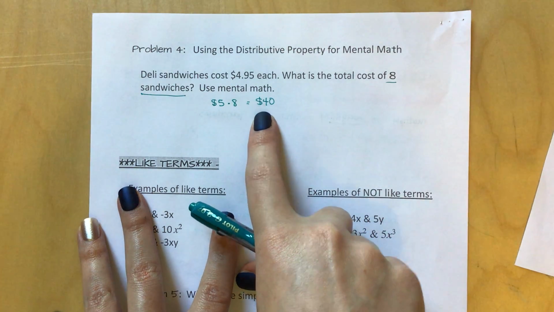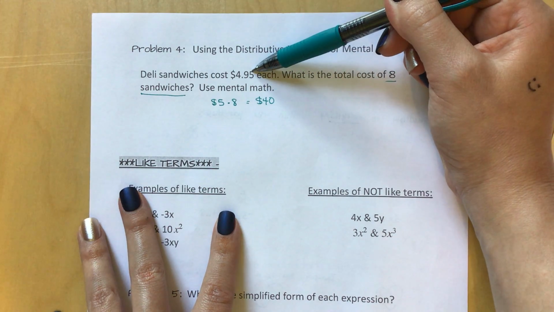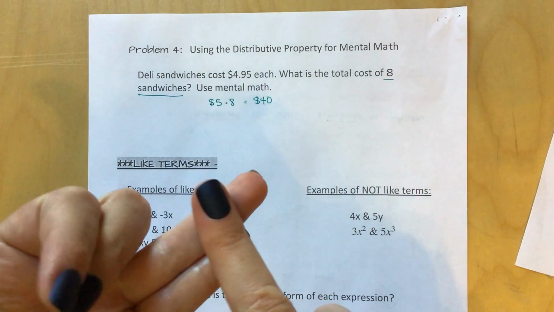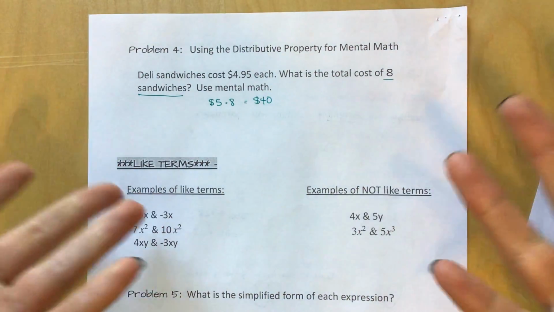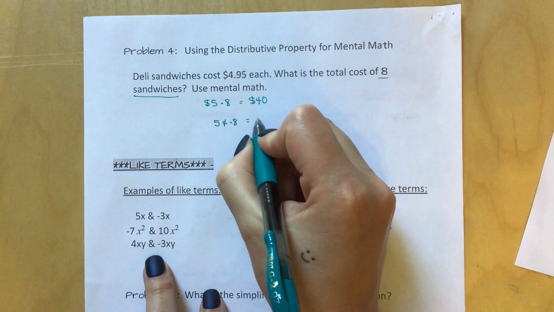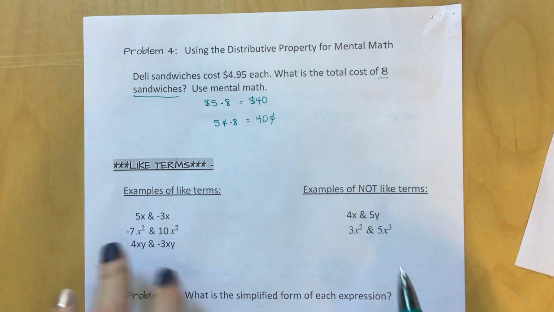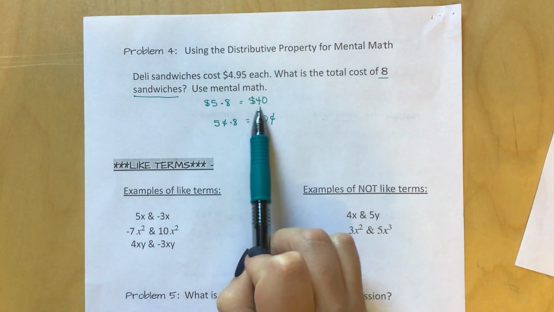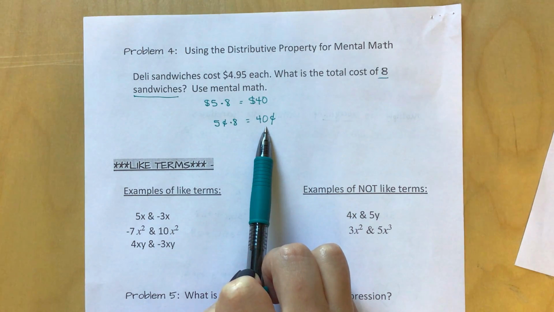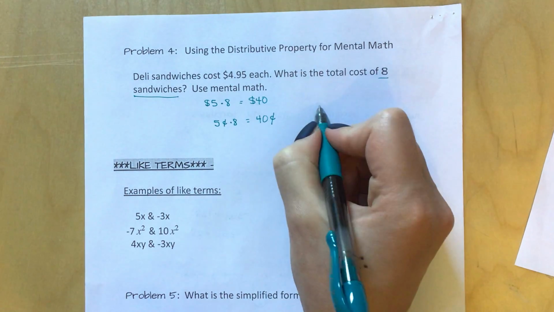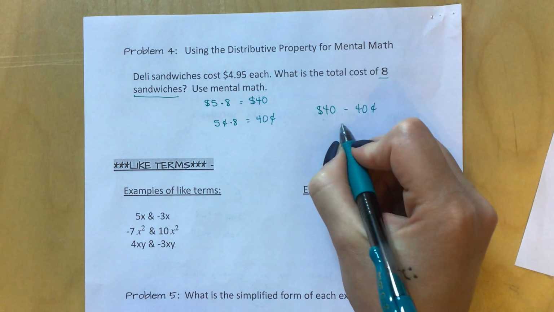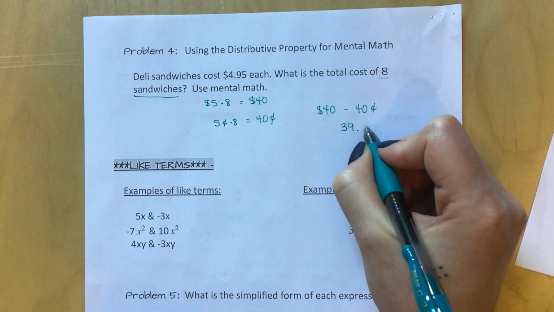So I need to take away the extra stuff that I added on so I could do this more easily. Well, I added 5 cents per sandwich essentially. So I've got 5 cents and 5 cents and 5 cents 8 times extra. So I can say 5 cents times 8, which is going to be 40 cents. So this is my high estimate, and this is how much extra that estimate is. So to figure out my final answer, I'm just going to take $40 minus 40 cents, which is going to get me $39.60.